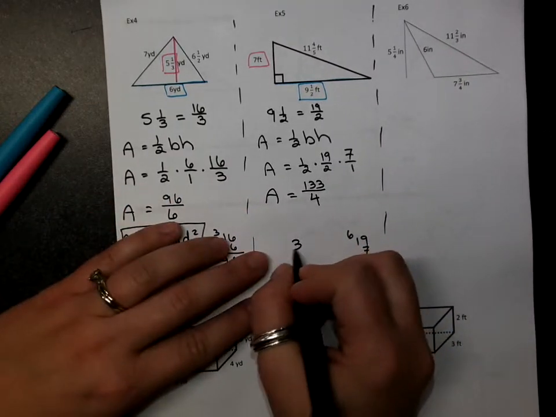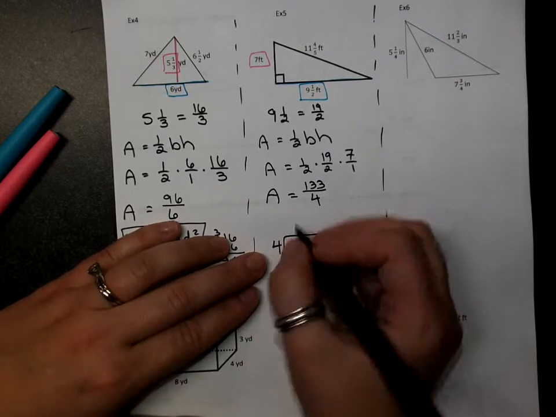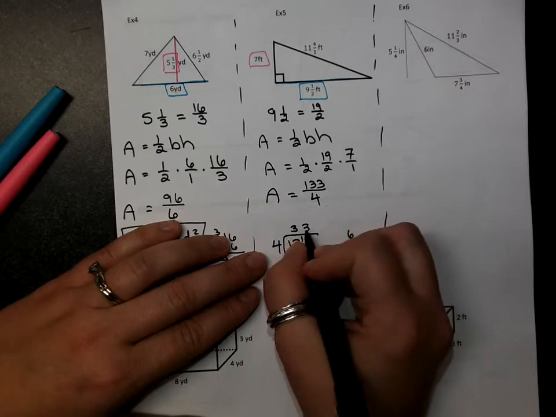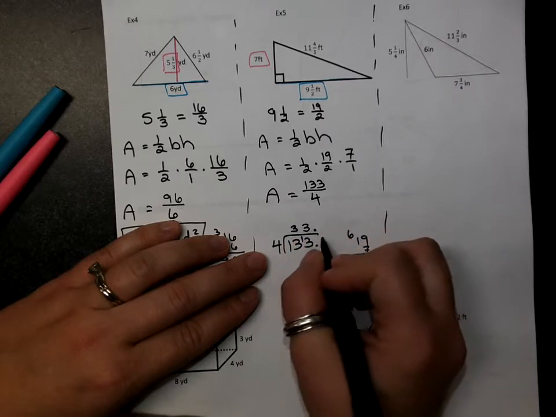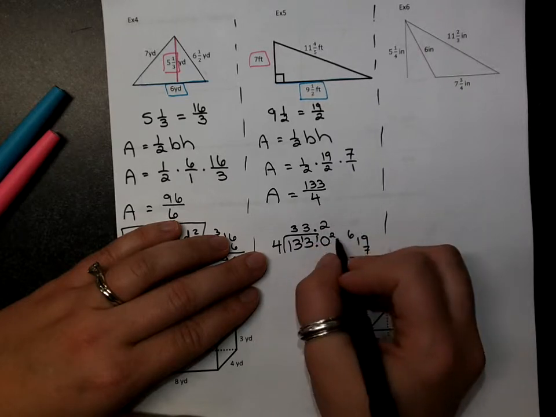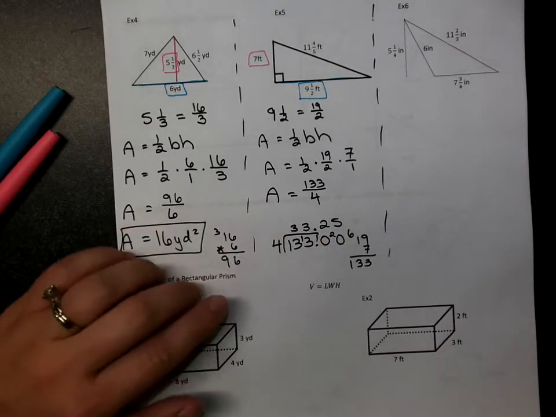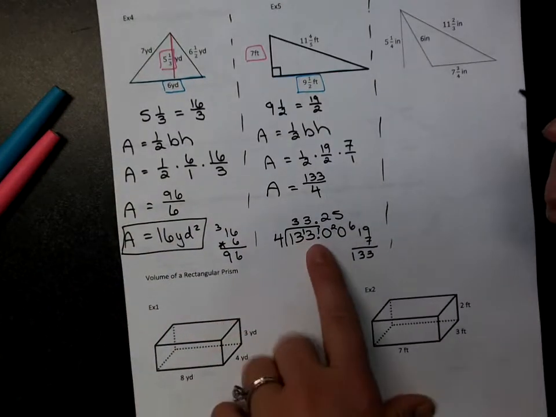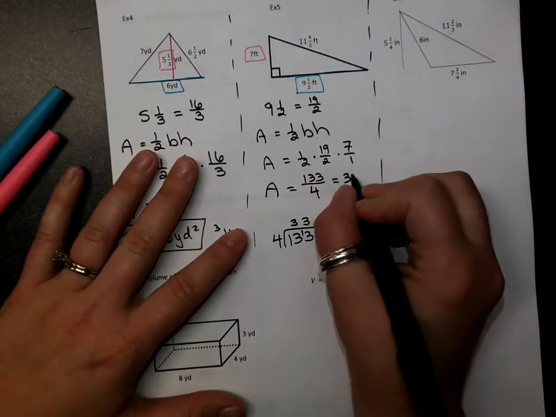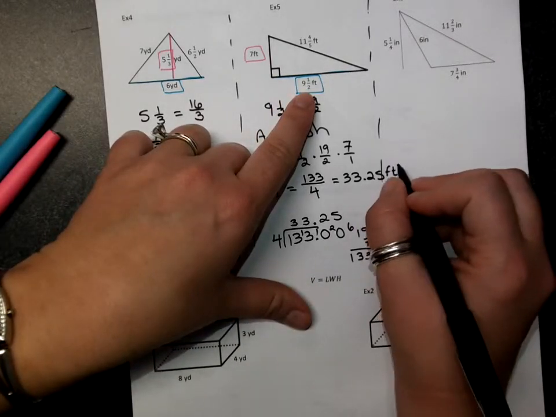And I'm going to divide 133 by 4. 4 goes into 13 3 times with 1 left over. 4 goes into 10 twice with 2 left over. 4 goes into 20 5 times. So I just divided that out and turned it into a decimal. And so that's going to be 33.25, and the units are square feet.